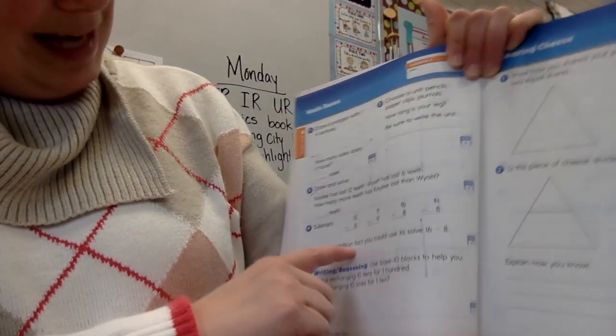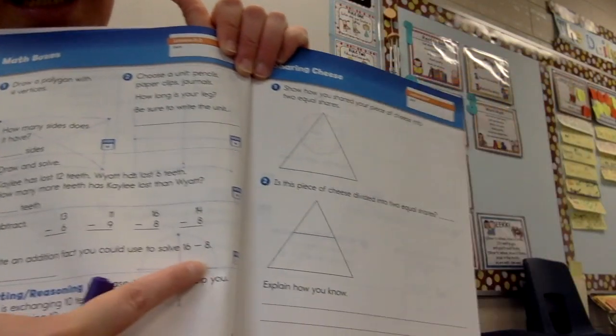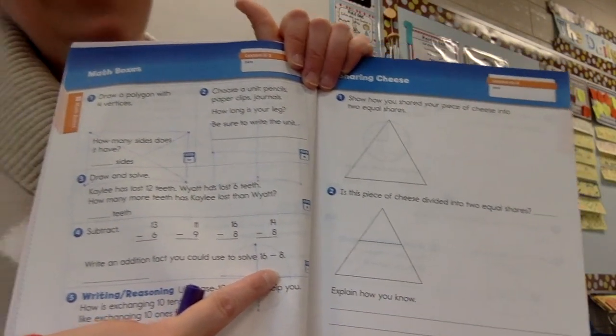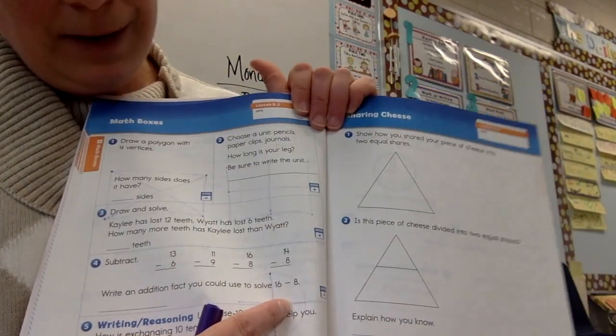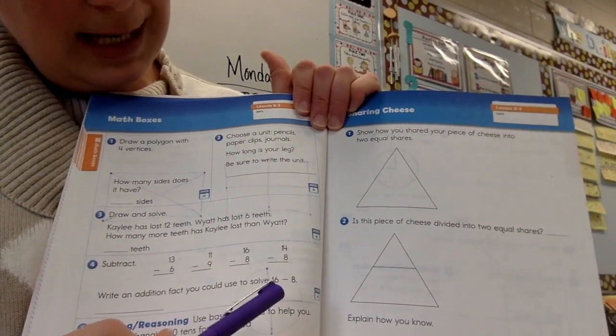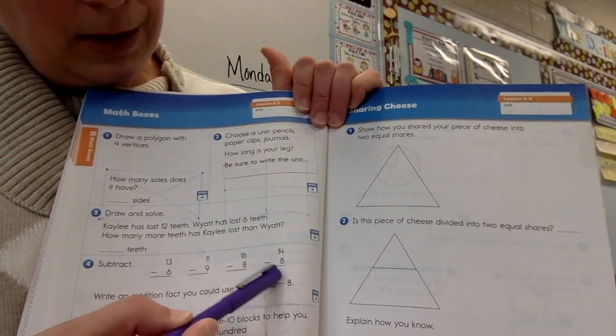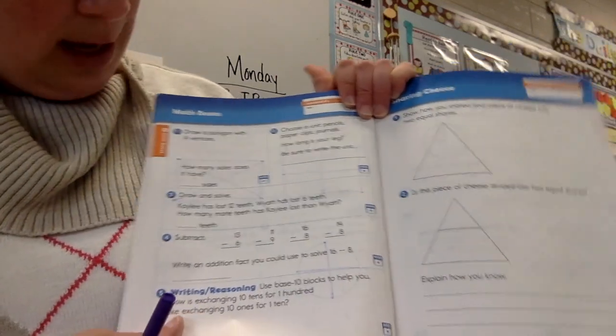So you're going to do those subtraction problems, and it says write an addition fact you could use to solve 16 take away 8. Remember, we were talking about how you can turn a subtraction problem into an addition problem? And when we do addition, here's a helpful hint. Remember, the bigger number is always going to be your answer. So hopefully that will help you.